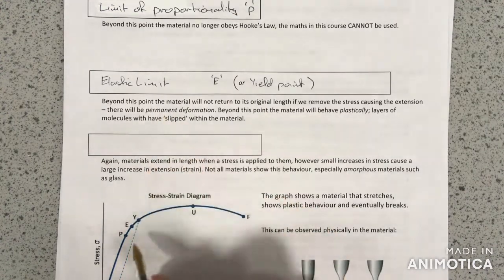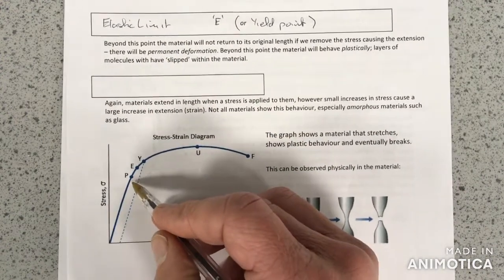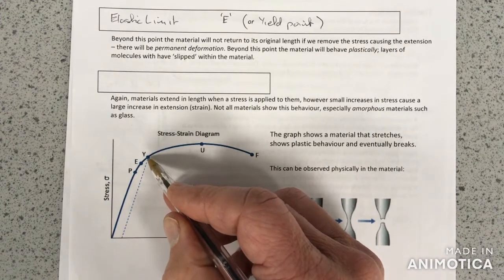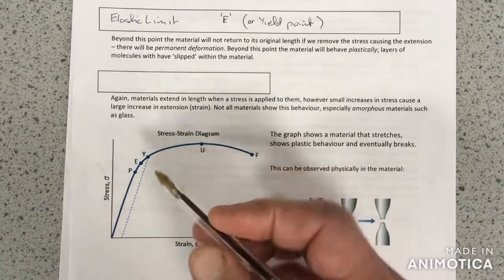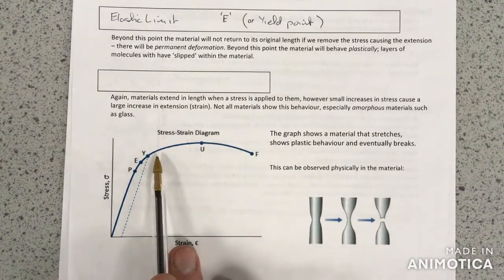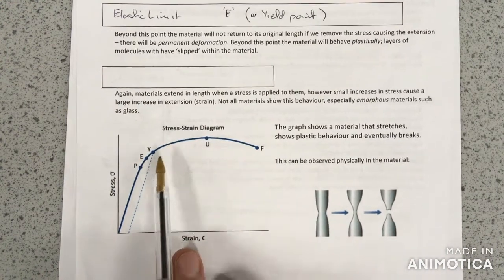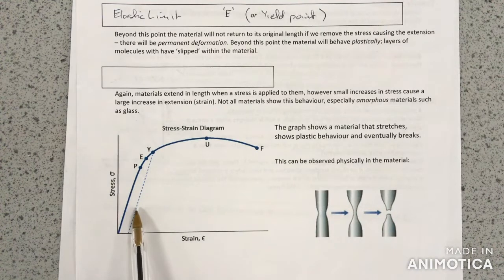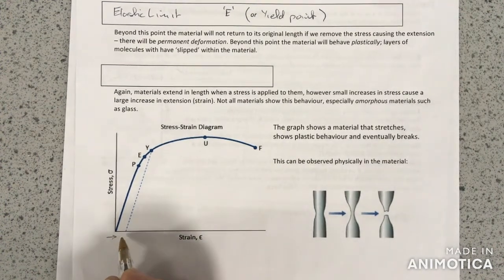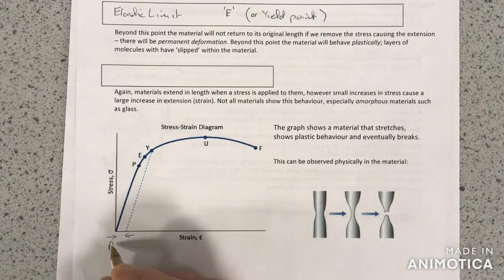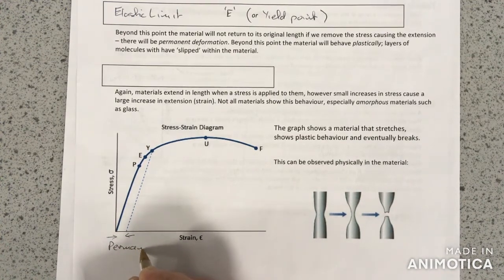Beyond that, if you go up to that point and then take off the stress, so reduce the stress, then the strain will also go back down. It will follow a pattern back. But you've got this section here, and this bit will be your permanent deformation. That's the bit that you don't want for most things.